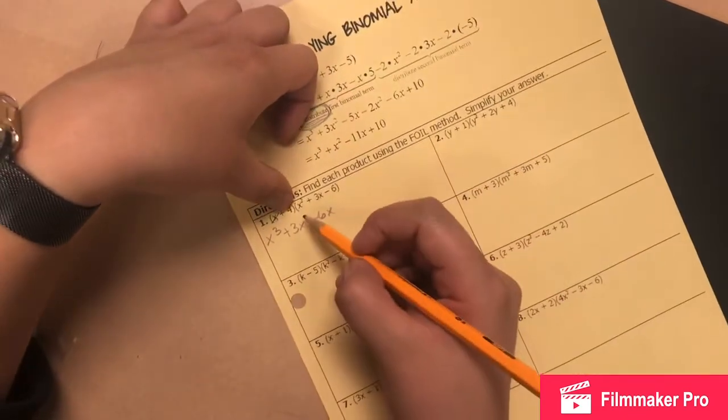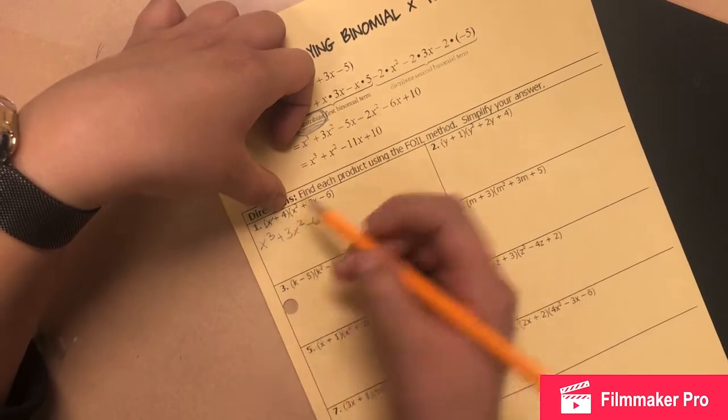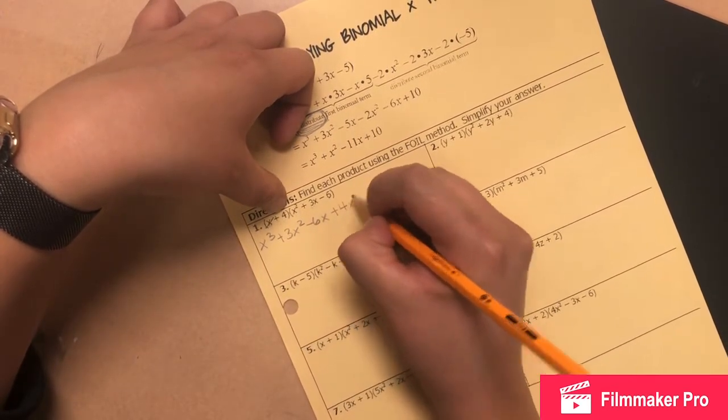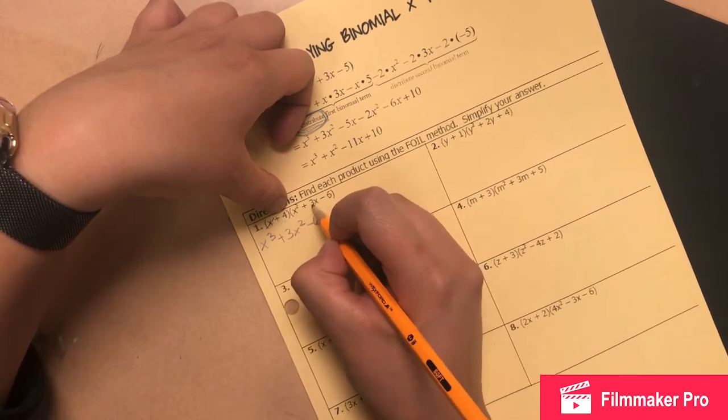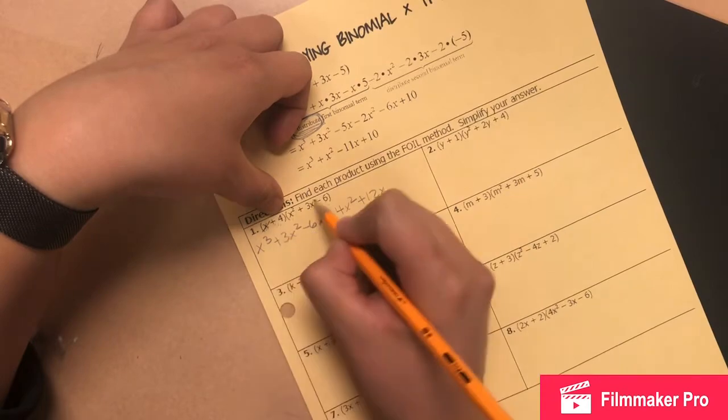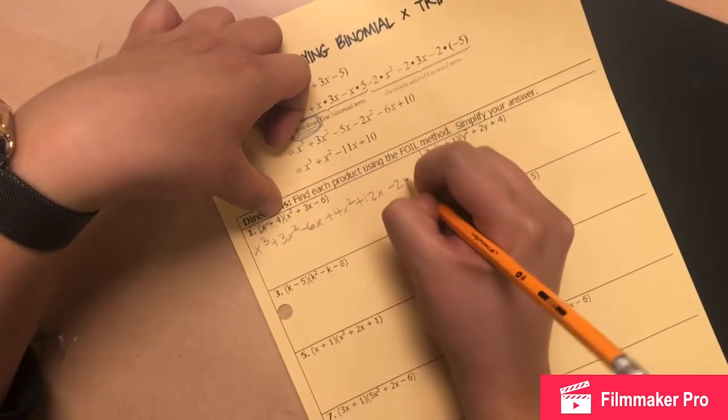Now I'm going to do the same thing, but with 4. So positive 4 times x squared is 4x squared. Positive 4 times positive 3x is positive 12x. And positive 4 times negative 6 is negative 24.